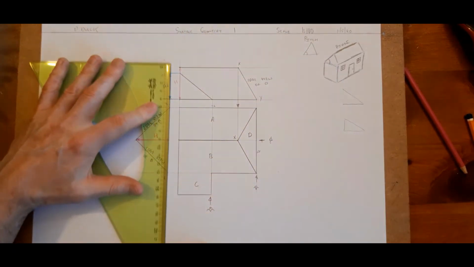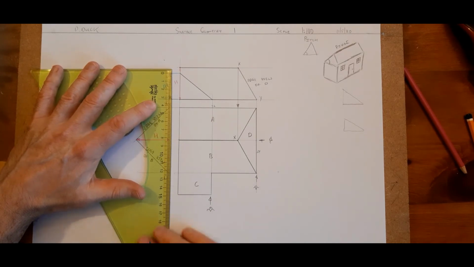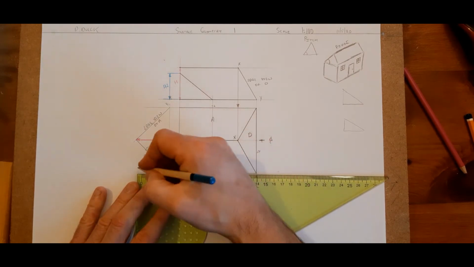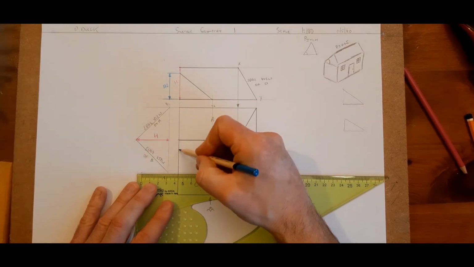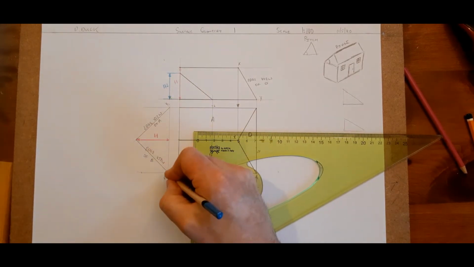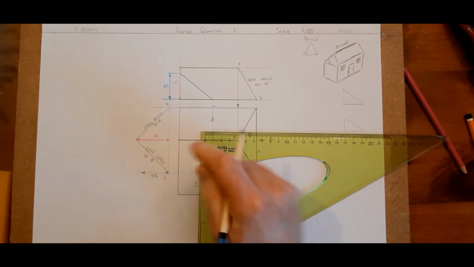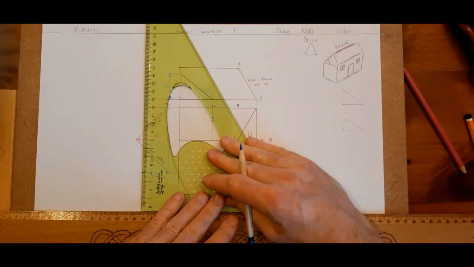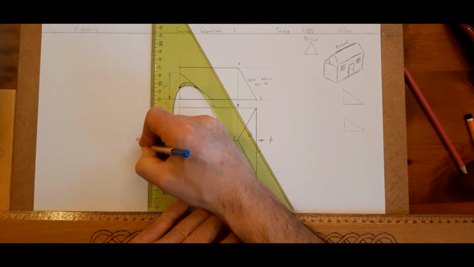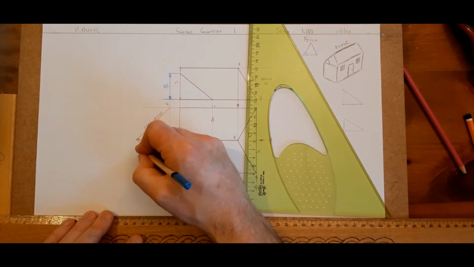So to finish out your plan view, you can take that height and mark it off over here, because we know that point hits A and B up around here at a certain height. So I'm transferring that height now. If I bring in that height, I will find that point there, and we'll call it J.